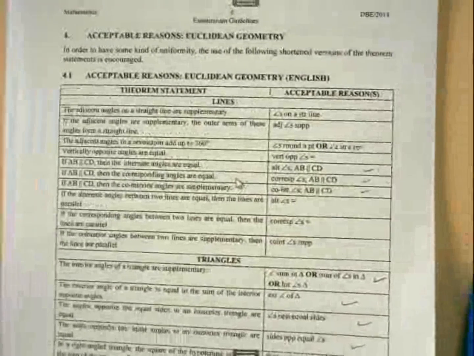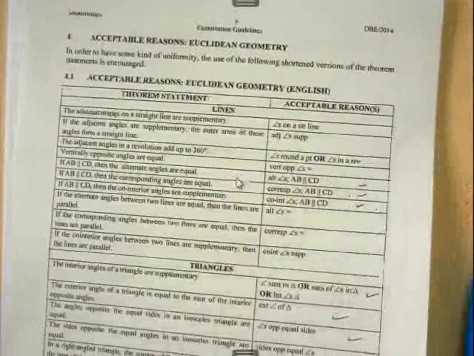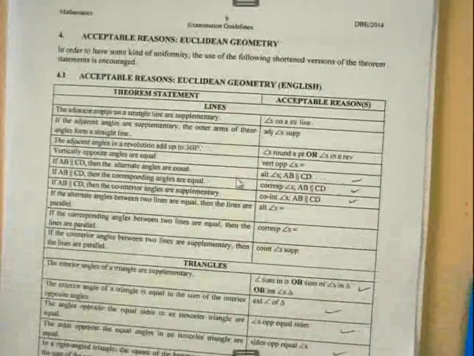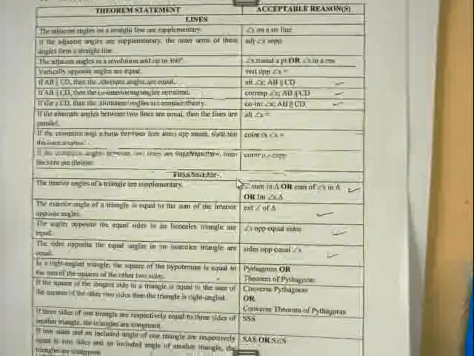They have it. The subject advisors can be phoned at any time to assist your teachers to have this copy, because these are the reasons that we must use when we actually answer the questions on Euclid geometry, about triangles, about all other. Look at them.